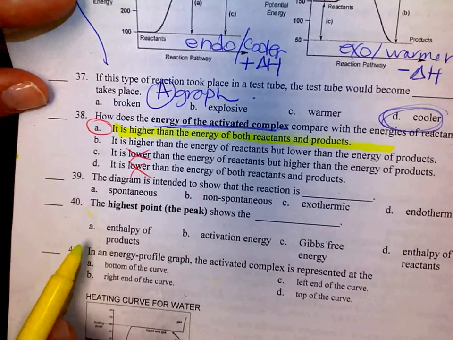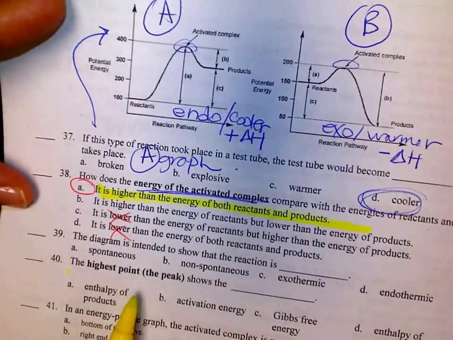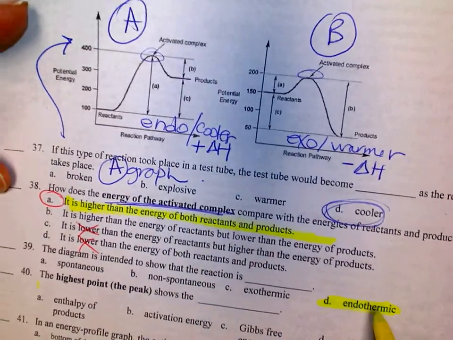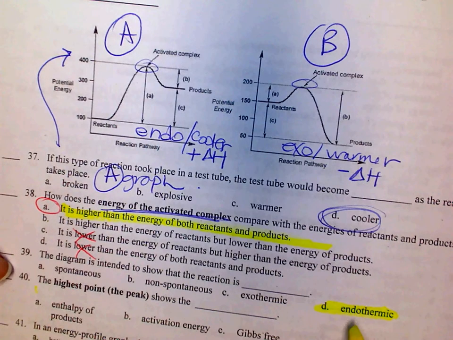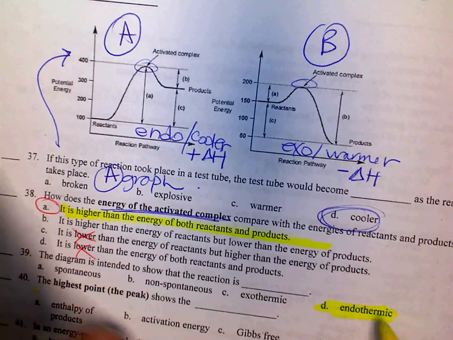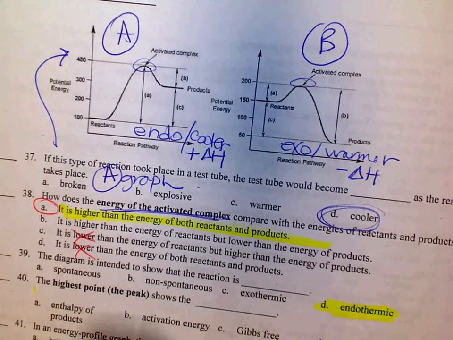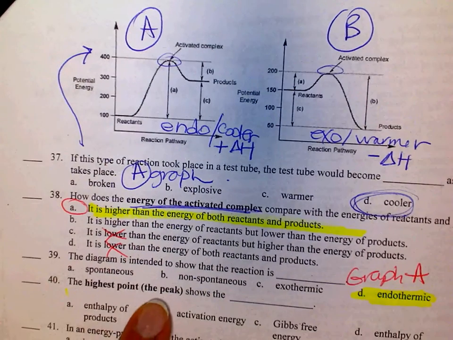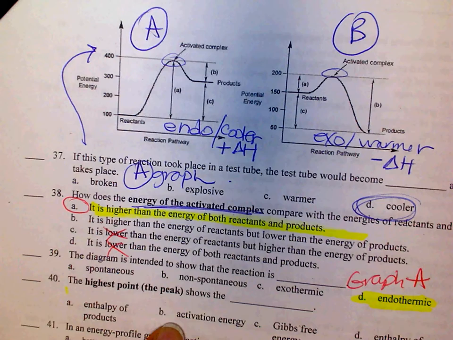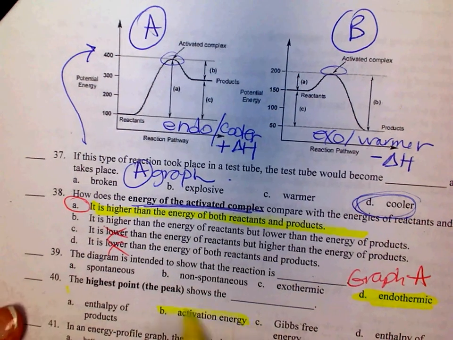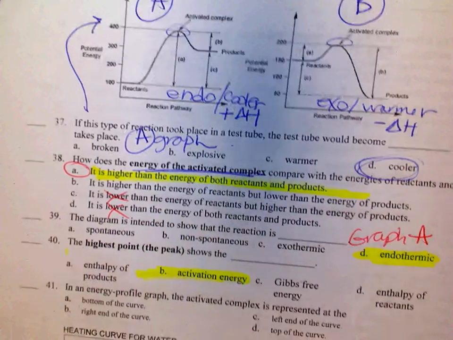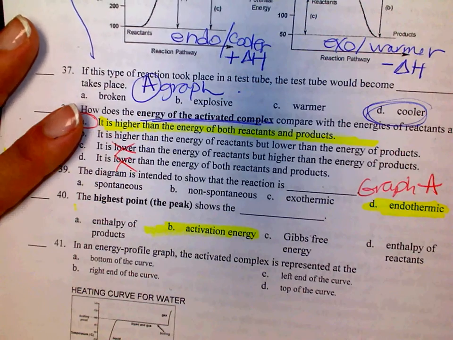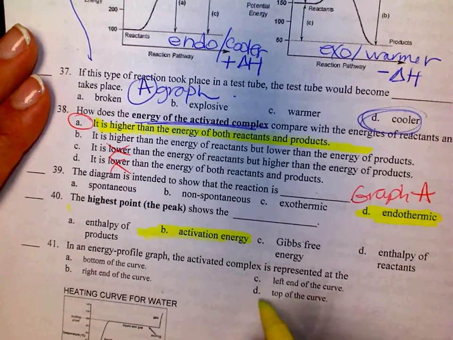39. D is the right answer, but the question didn't tell us if we're looking at graph A or B. If it's endothermic, which graph were they talking about? Graph A shows it's endothermic. The highest peak is activation energy. In an energy profile graph, the activated complex is represented where? Top of the curve. These are some quick ones.